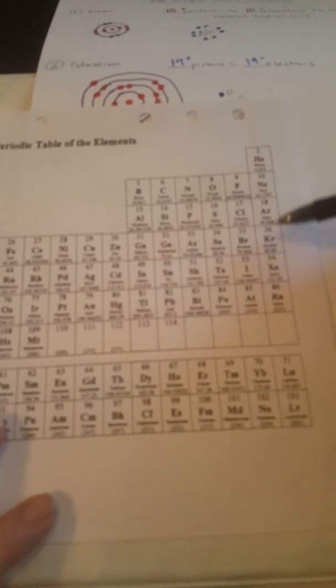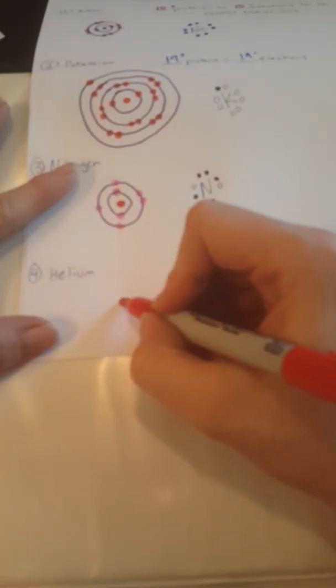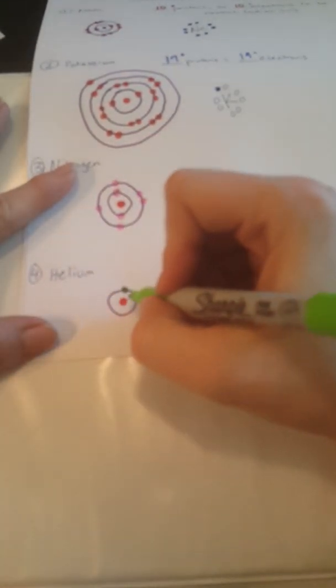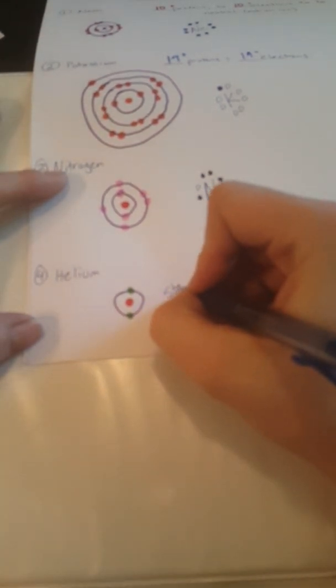All right, the last one is a special case. It's helium. If you look on the periodic table, it is also a noble gas, just like neon. However, helium only occupies the first energy level, which if you'll remember, since it has 2 protons, it only needs 2 electrons, and those both fit on the first energy level. So in this case, we don't need an octet to be full. We only need those 2. So this is stable. It's stable even though it doesn't have an octet.